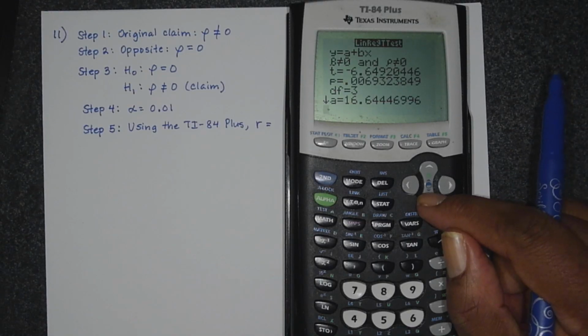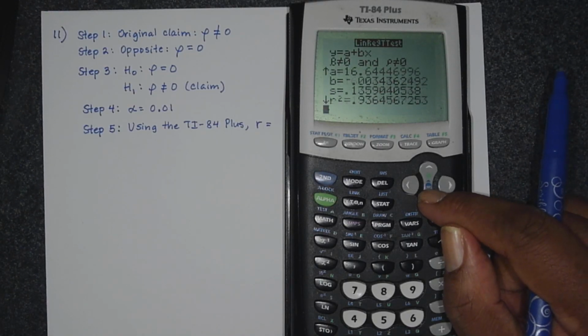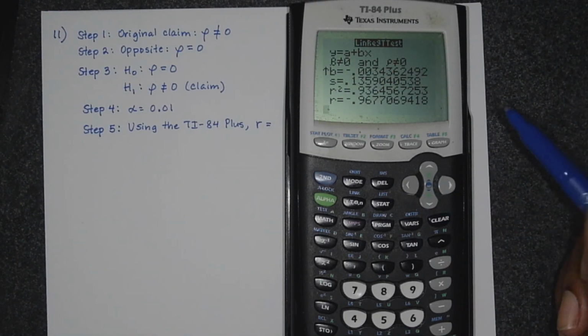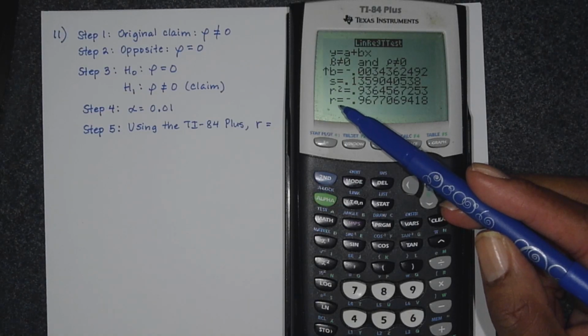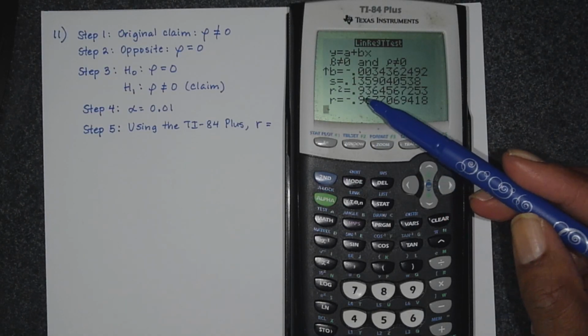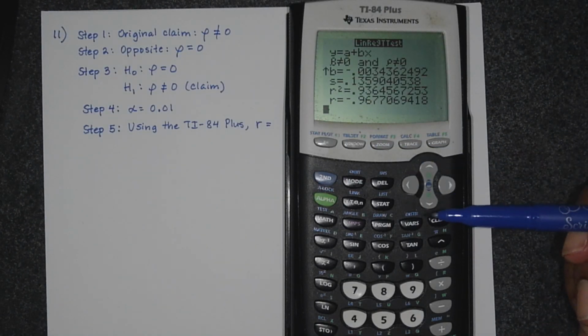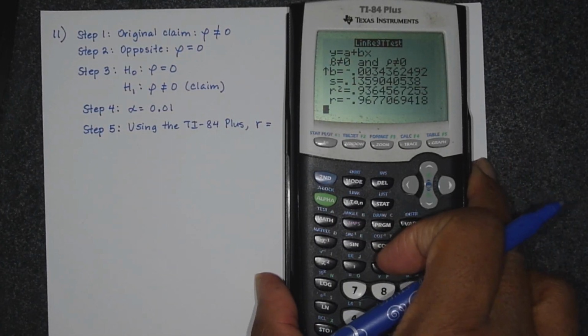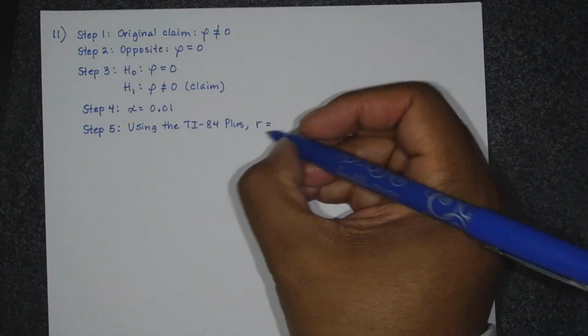Now for the r, you have to go all the way down to the bottom. And let's say I want to round this off to 3 decimal places. Negative 0.968. Yeah, it's negative.